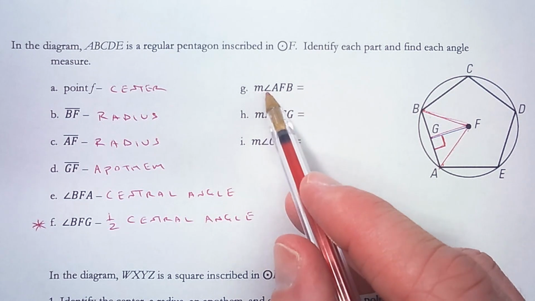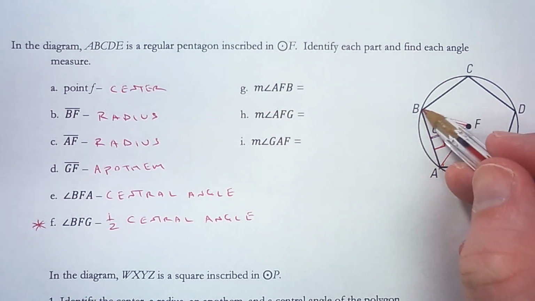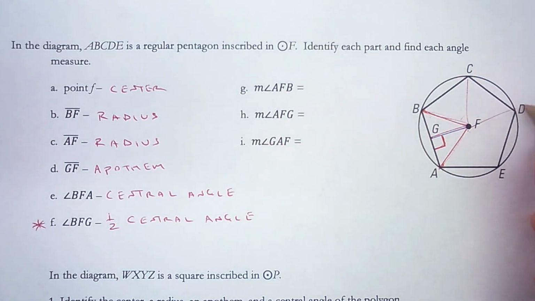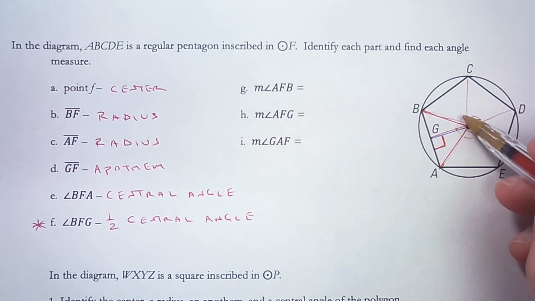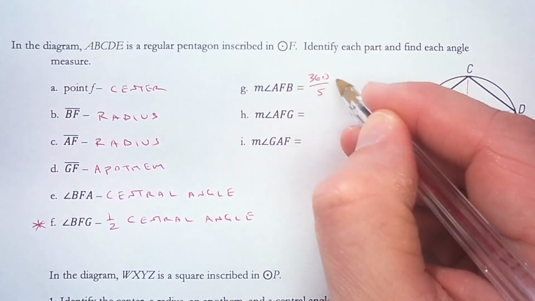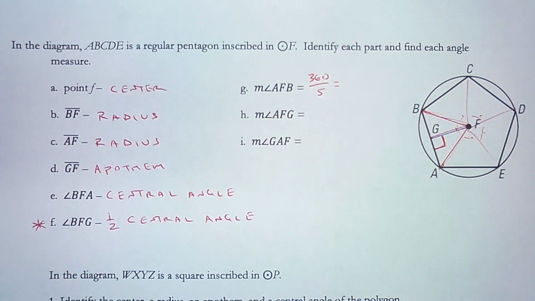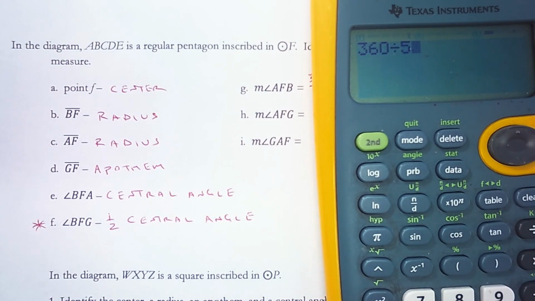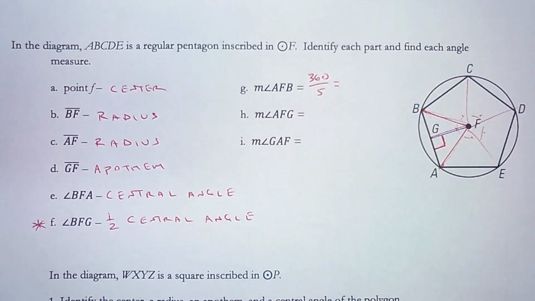So now let's find some angle measures. The measure of angle AFB. Now if I was to take this central angle and this central angle and this one and this one and this one and add all of those central angles together, I would get 360 degrees. And there happen to be 1, 2, 3, 4, 5 of them. So if I take 360 divided by 5, I will get the measure of that central angle. So 360 divided by 5 is 72. So that central angle is 72 degrees.